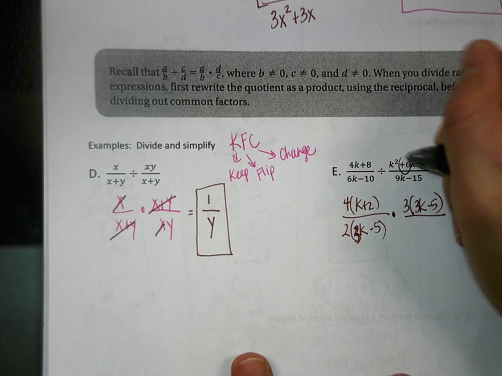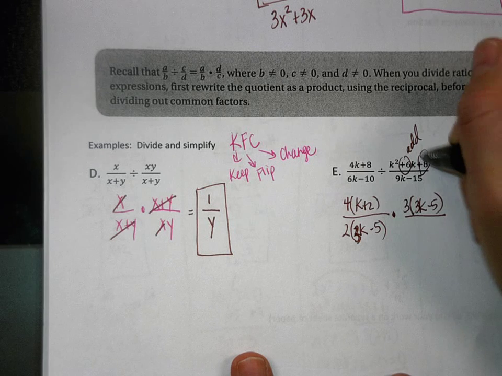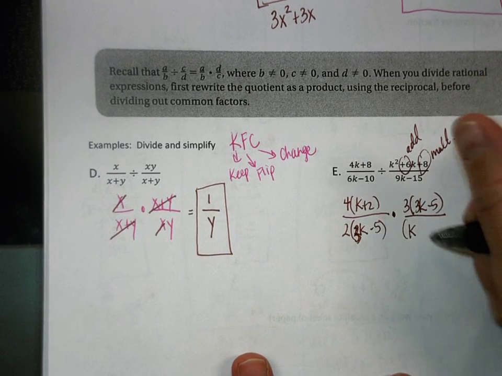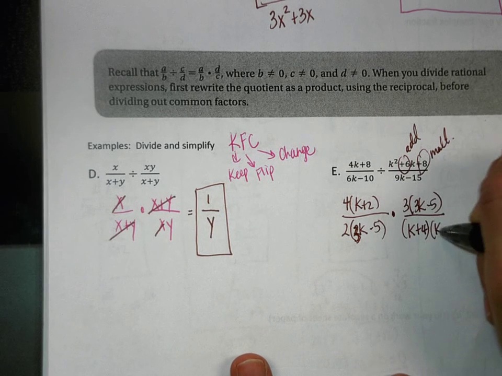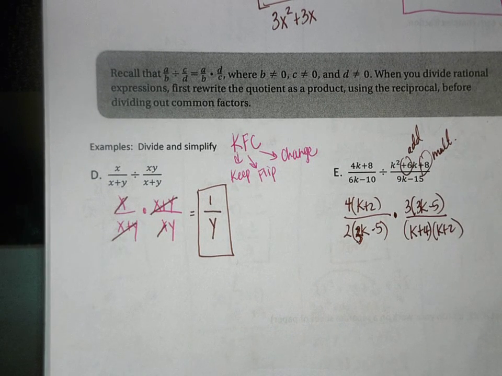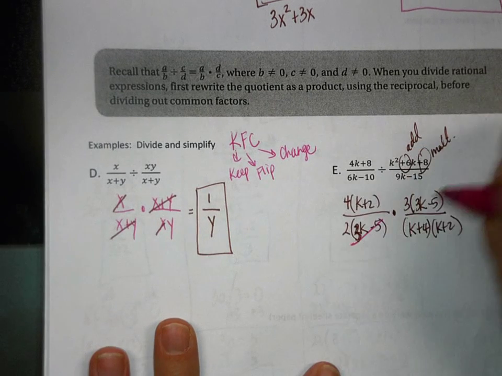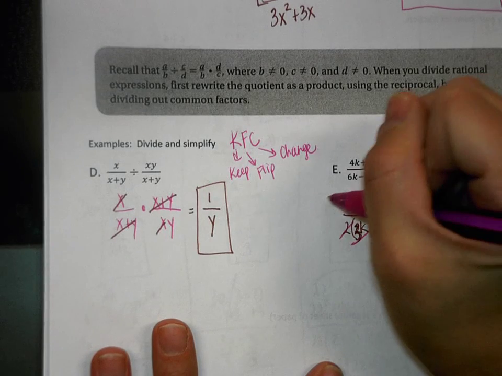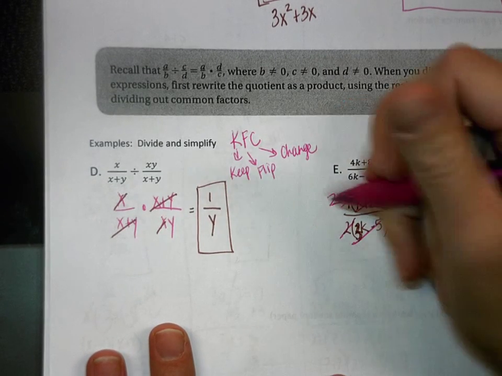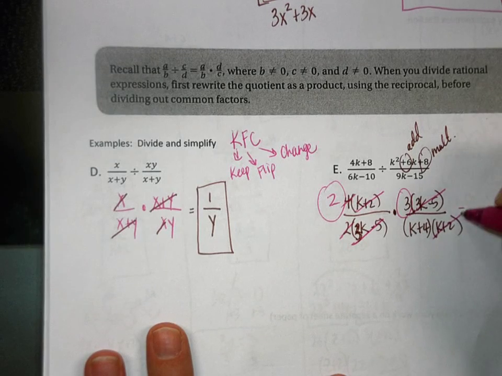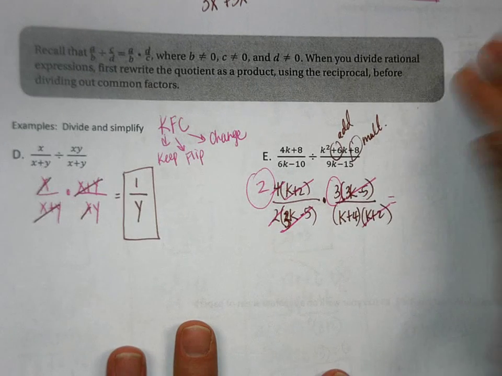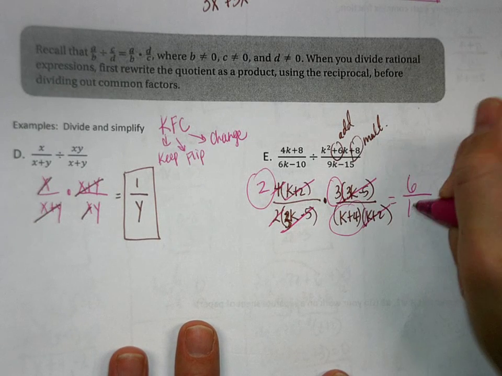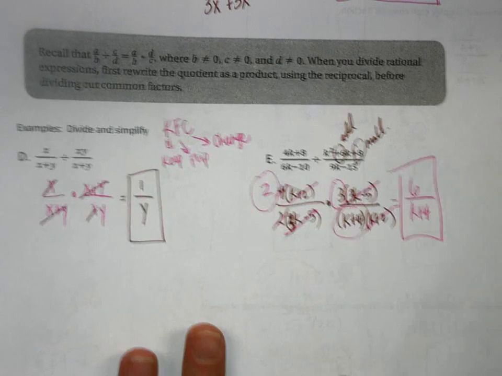And then remember here, this is my adding, and this number is my multiplying. And so what 2 numbers work? Good, k plus 4 and k plus 2. So then now as we look through this, we have the 3k minus 5s can reduce, the k plus 2s can reduce, and then 2 goes into 4 2 times. So pay attention to what's left, because notice there is a 2 and a 3 on top. You multiply those together and you are left with 6. The denominator, the only thing that's left is k plus 4. And that's your answer.